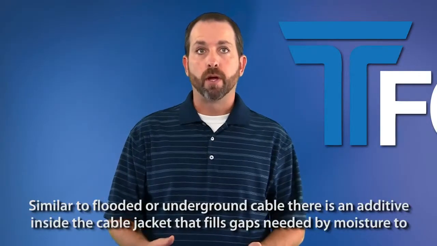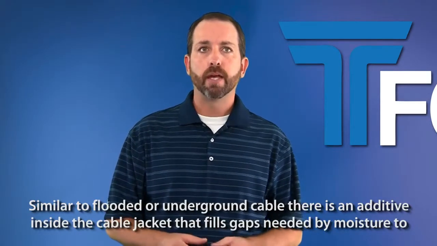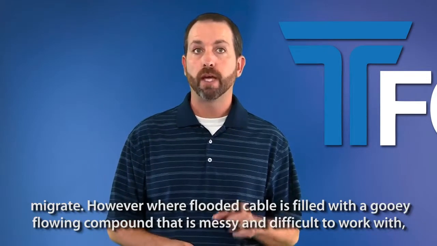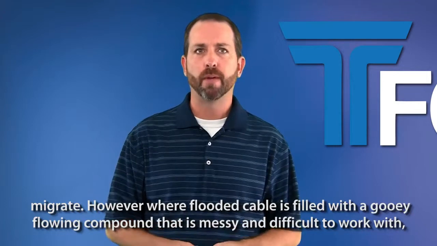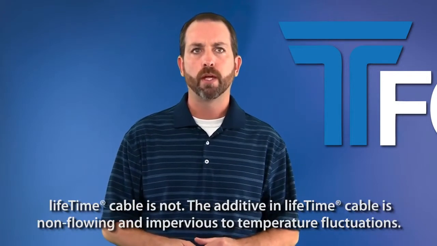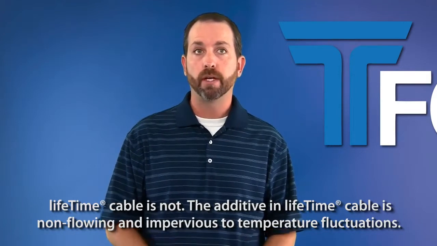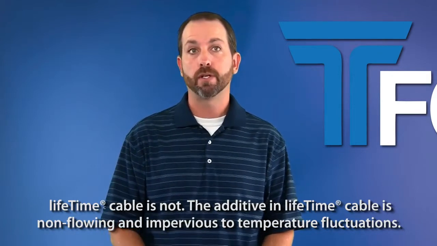Similar to flooded or underground cable, there is an additive inside the cable jacket that fills gaps needed by moisture to migrate. However, where flooded cable is filled with a gooey, flowing compound that's messy and difficult to work with, lifetime cable is not. The additive in lifetime cable is non-flowing and impervious to temperature fluctuations.